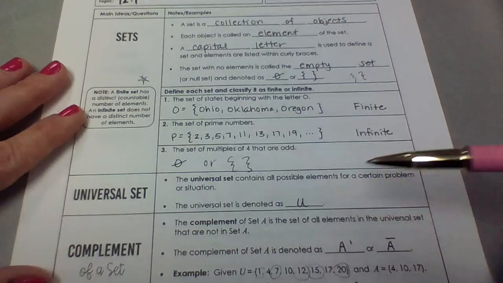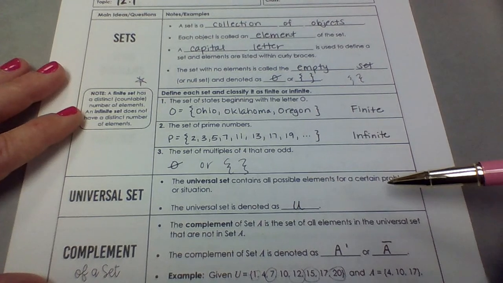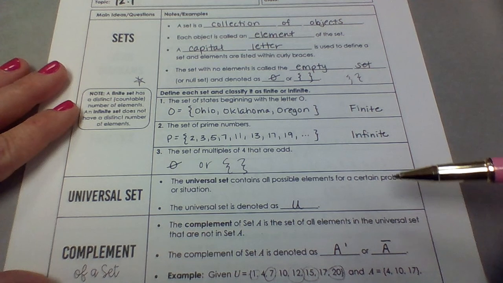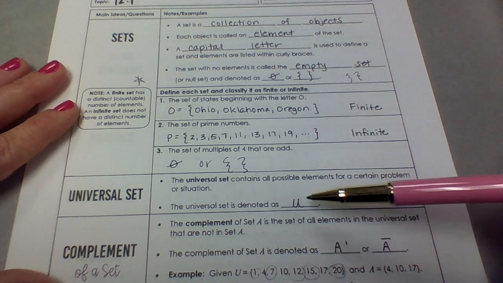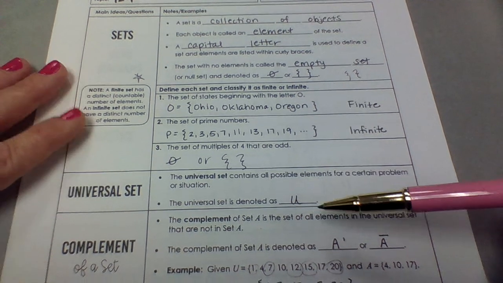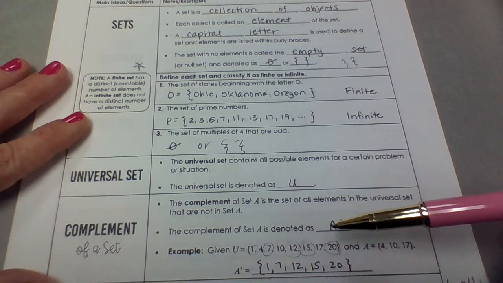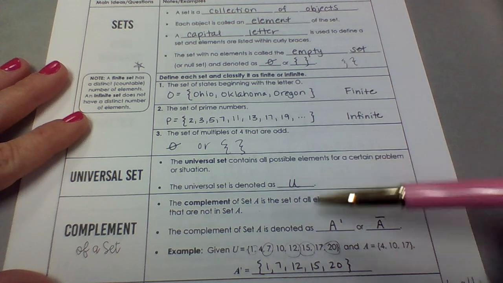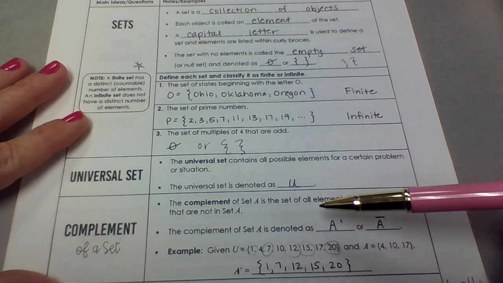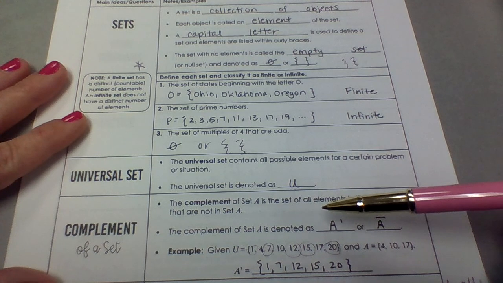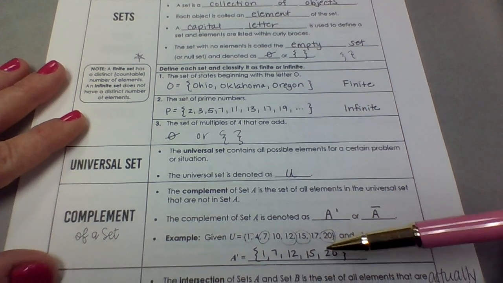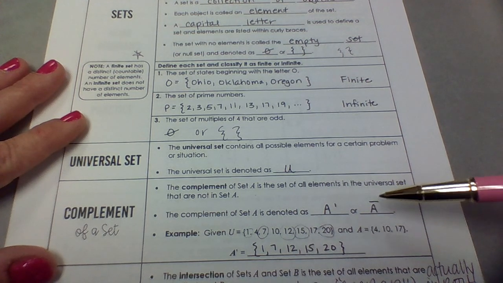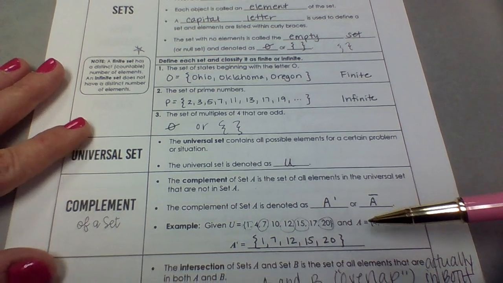Okay, so let's talk about the universal set, and let's go ahead and read this right here. The universal set contains all possible elements for a certain problem or situation. The universal set we use as U. The complement of set A is the set of all elements in the universal set that are not in set A. We'll look at the example right here. We call it A prime, or we put an A with a bar over top of it. So this is the complement of a set.